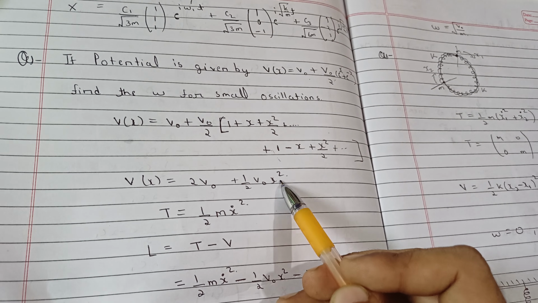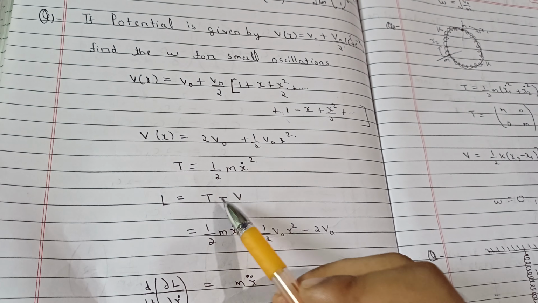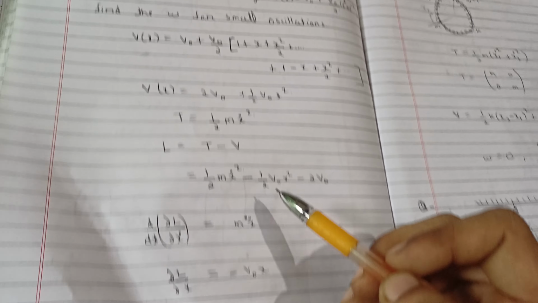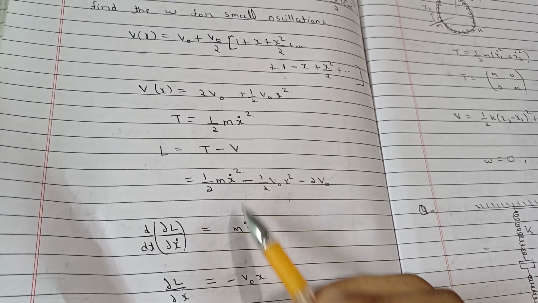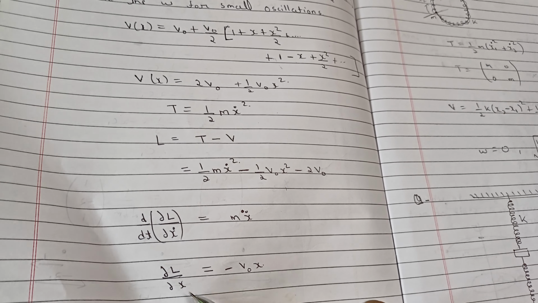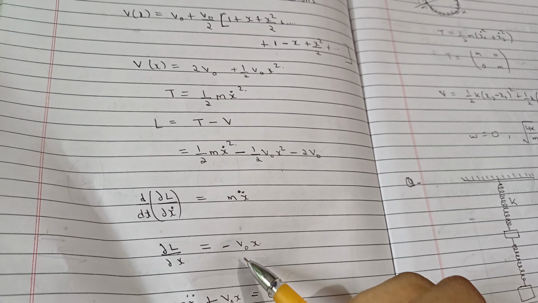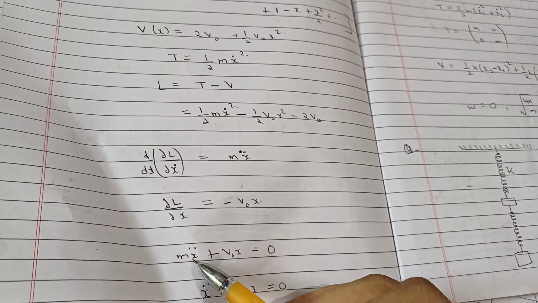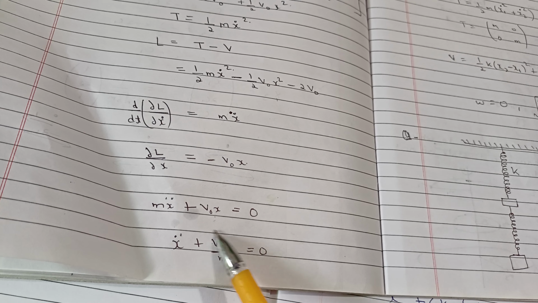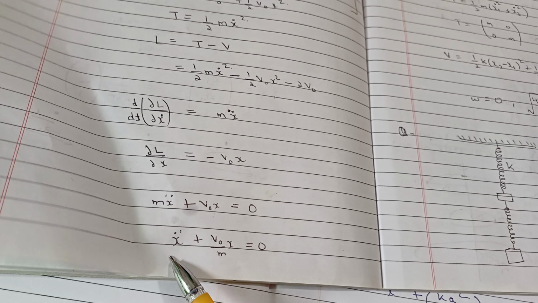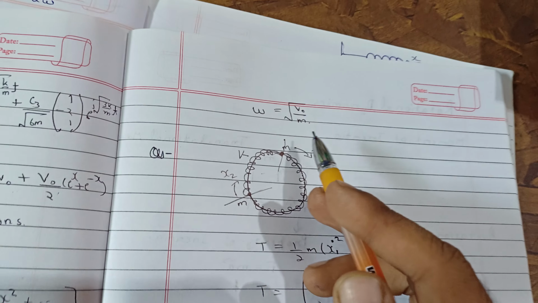Now this depends on one variable only, so kinetic energy will be half m x dot square. You have kinetic energy and potential energy, so the Lagrangian will be T minus V. Del L by del x dot will give you m x dot, and d by dt will give m x double dot. Del L by del x will give minus V0 x. Taking the x double dot and this common, you can compare with the simple harmonic equation x double dot plus omega square x. So omega square equals V0 by m, and omega will be under root V0 by m. That will be your answer.